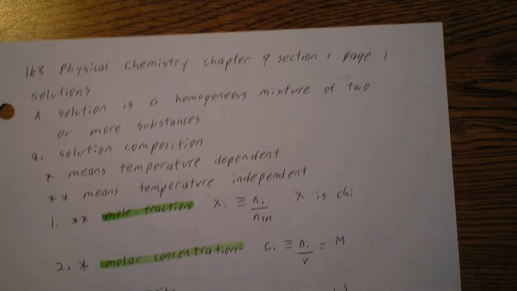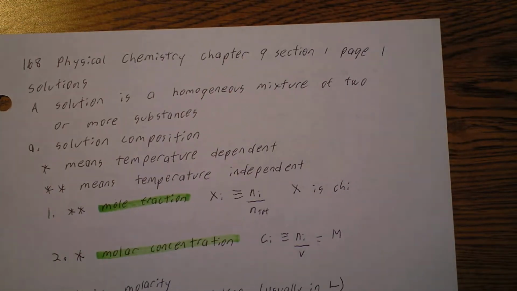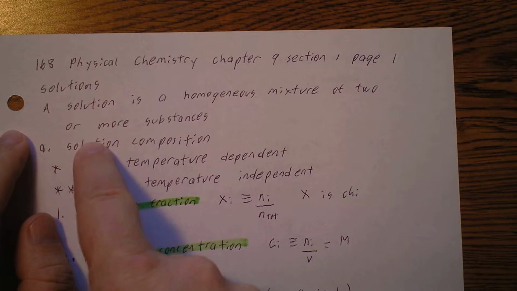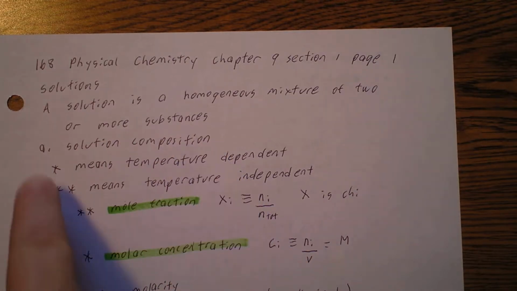Now we're at Physical Chemistry, Chapter 9, Section 1. We're going to be talking about solutions. A solution is a homogeneous mixture of two or more substances. Now first, let's talk about solution composition.